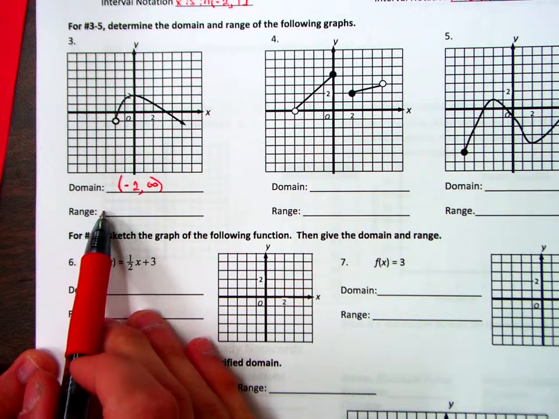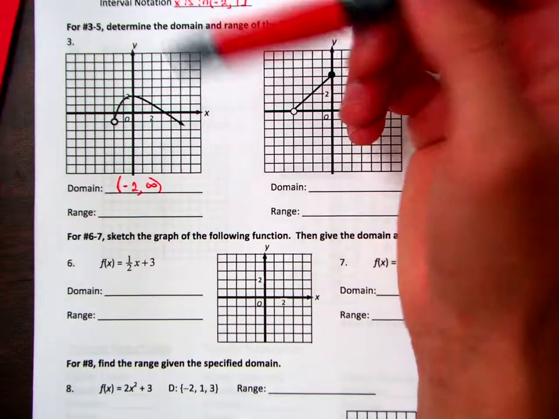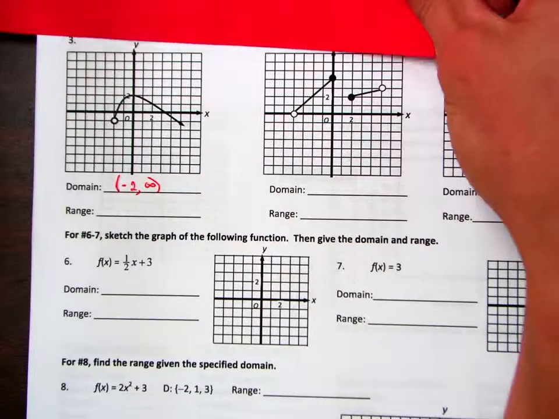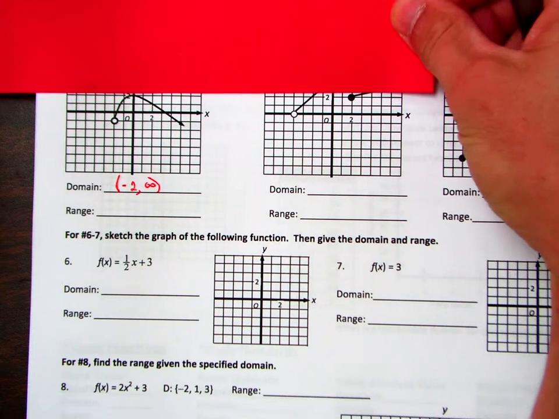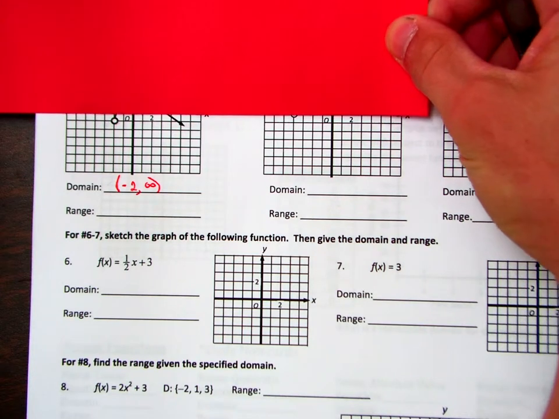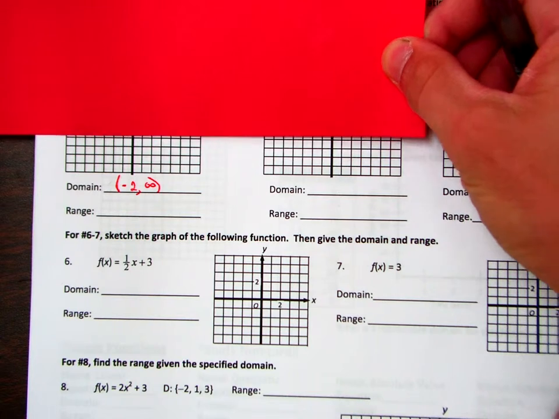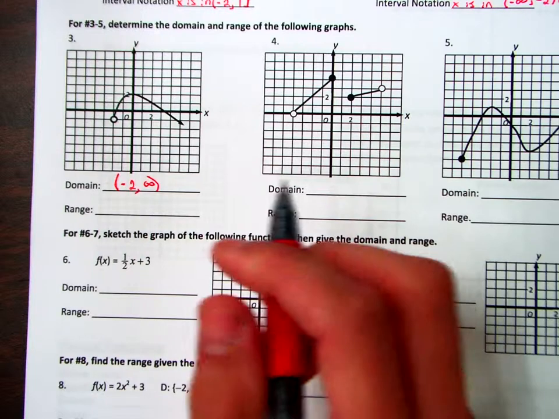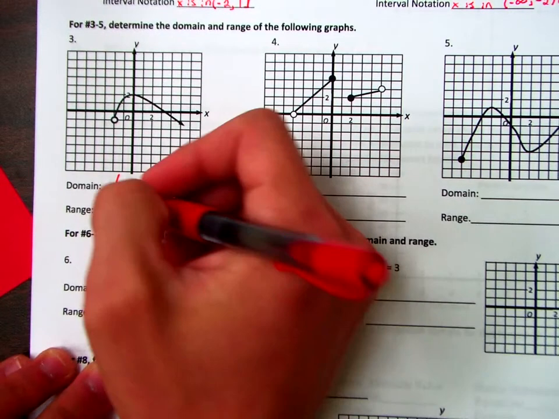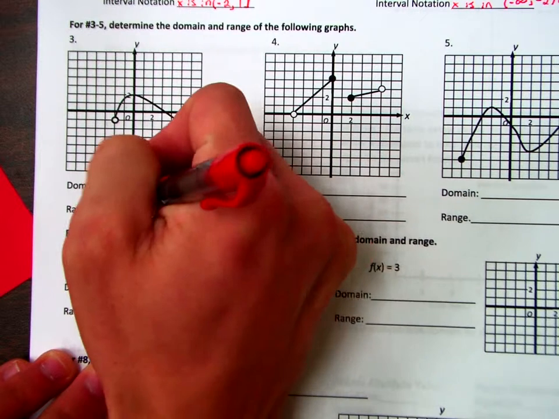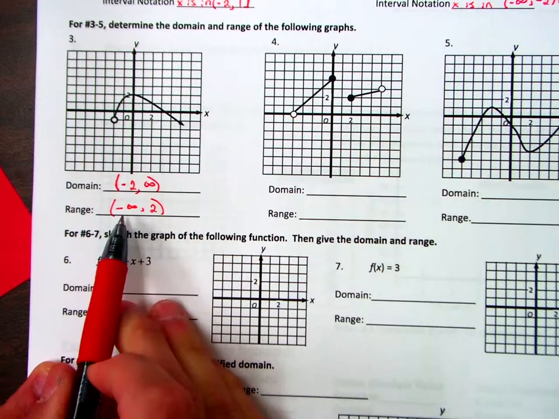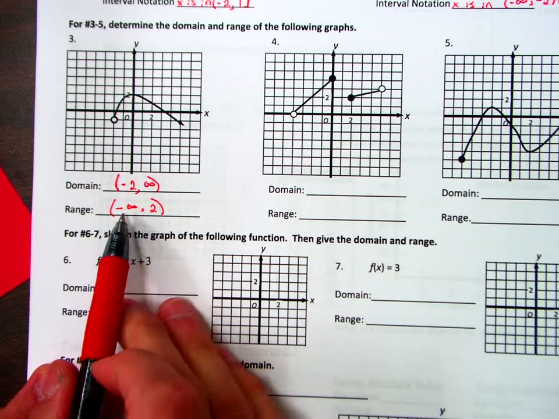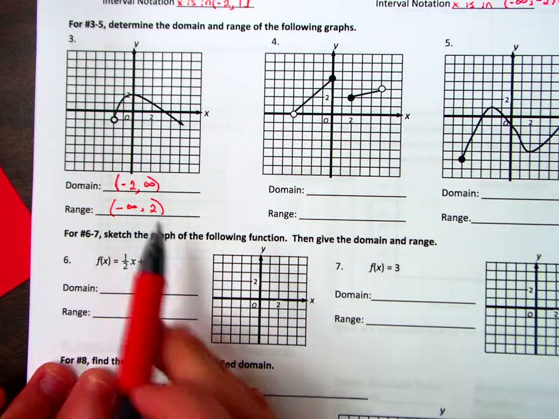My range looks like it has the highest points of, again, using this straight edge, that's where I start hitting the graph. That's the highest point, 2. And then it goes all the way down to, well, there's an arrow right there, so it means it just keeps going down. So highest point of 2, lowest point of -infinity. Usually when you write interval notation, you go from smallest to biggest. So -infinity is smaller than 2. So I start at -infinity, go up to 2.